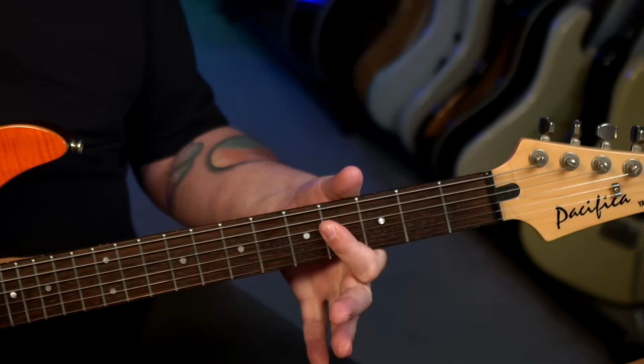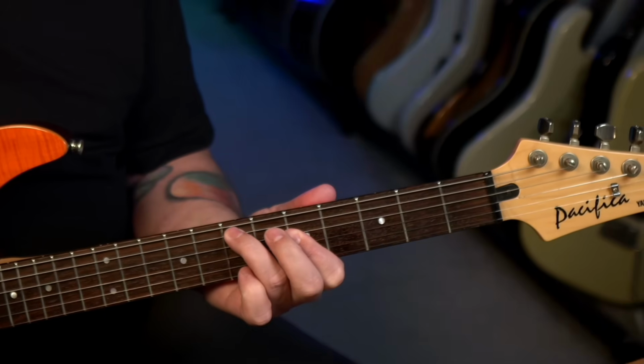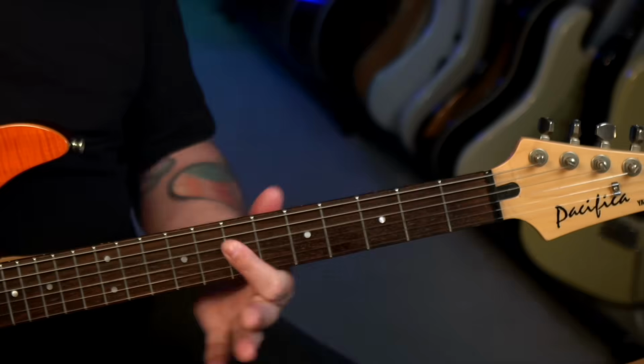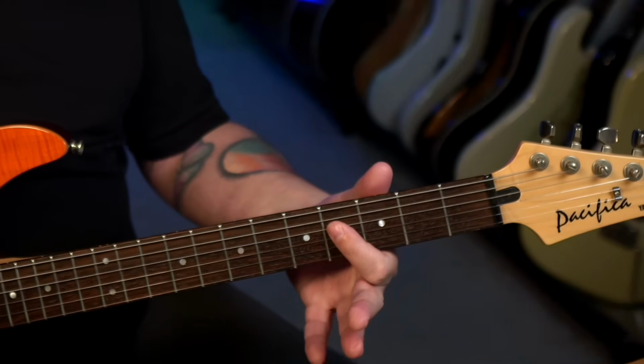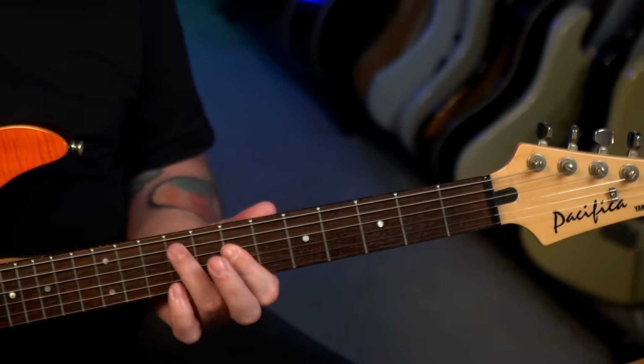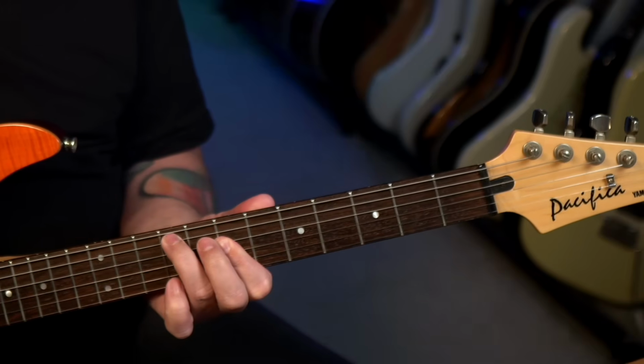Right, that's a B. Now if I move it up here, I'm going to get a C here. There's a D. Look at that. I'll just move up the chords. A, B, C, D. Apply that shape there.